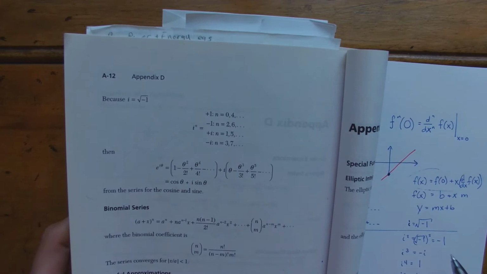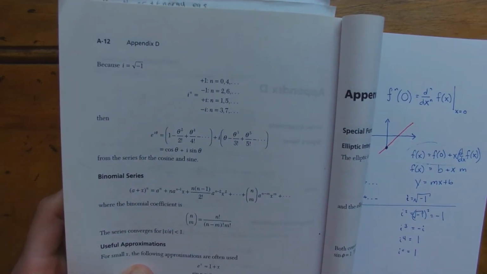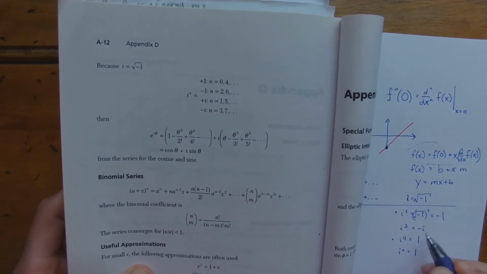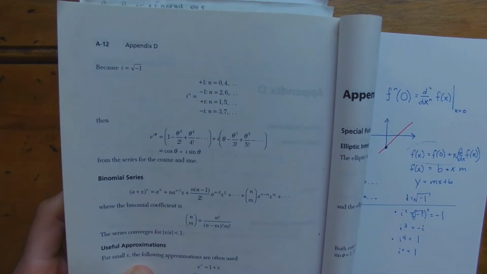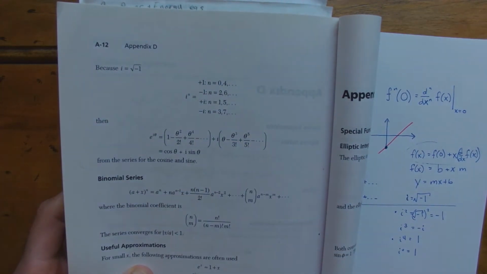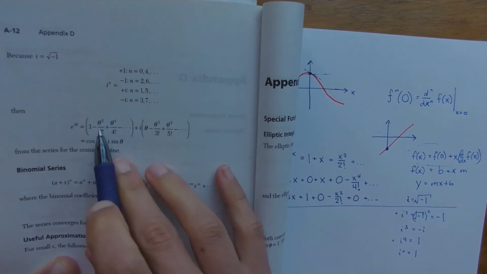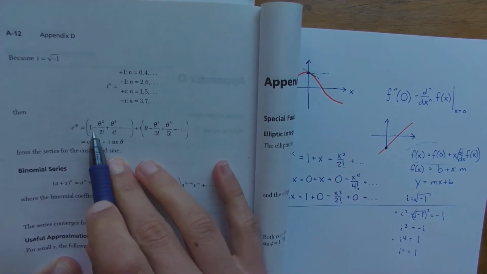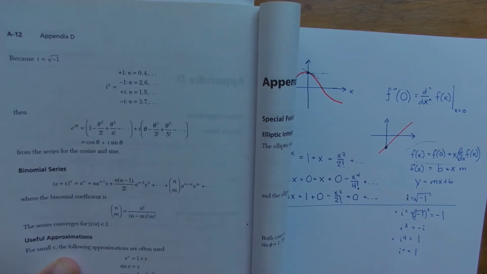Because of this, if you look at the even terms, the sign is going to change. So that would be looking at this and this, so -1 and 1, and you're going back and forth between these two when you're looking at the even terms. So the sign is changing, and instead of having an x squared over 2 factorial here, now it's a theta squared over 2 factorial, and it's negative. Similarly, with the odd terms, the sign is going to change, and you pull the i out front.